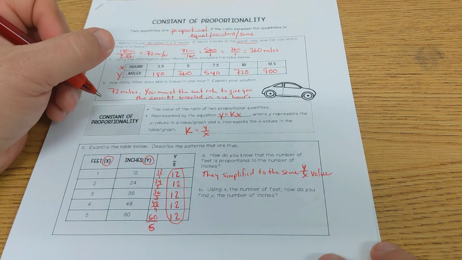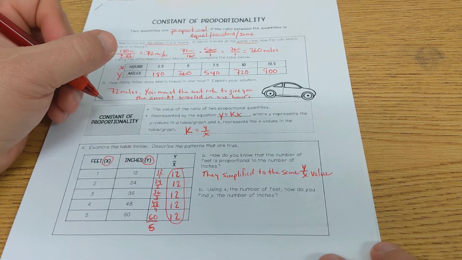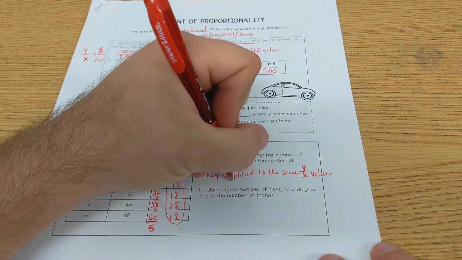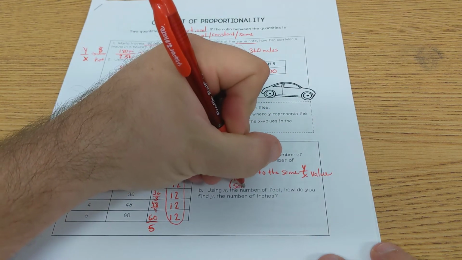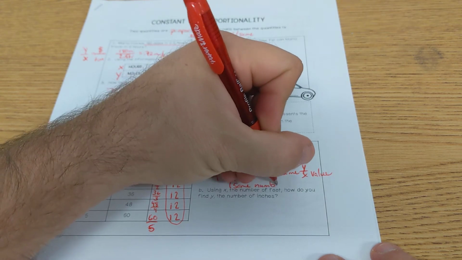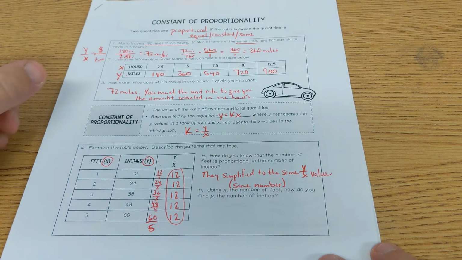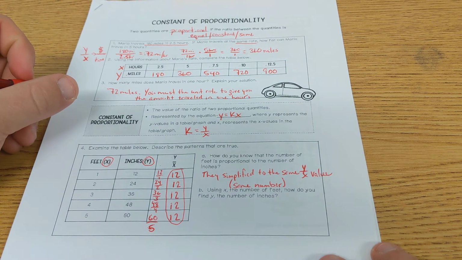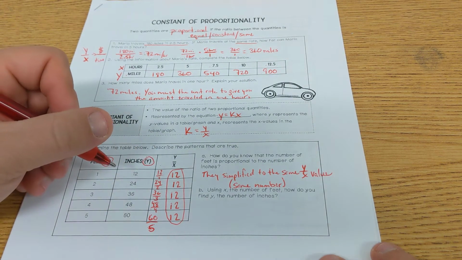Okay? They simplified to the same y over x value. And I'm just going to put same number. Okay. All right. Now, that's how we know they're proportional.